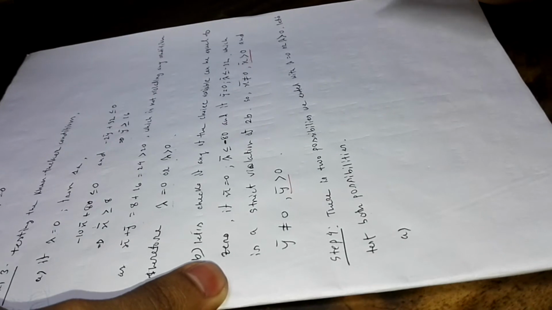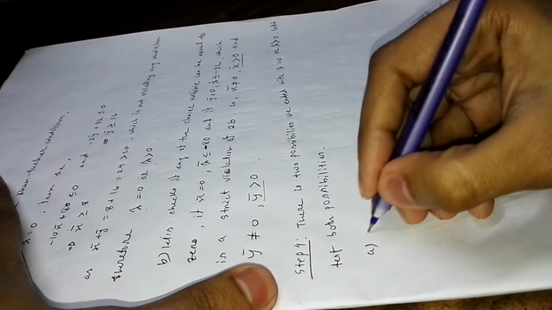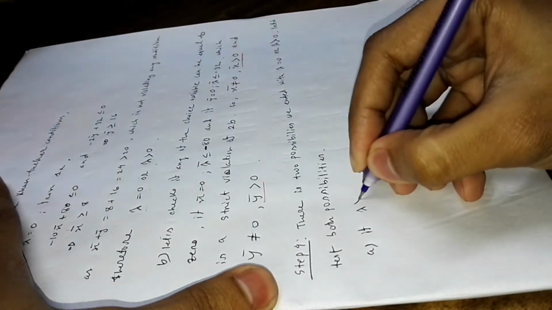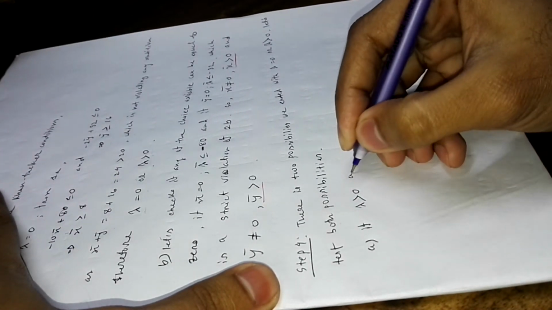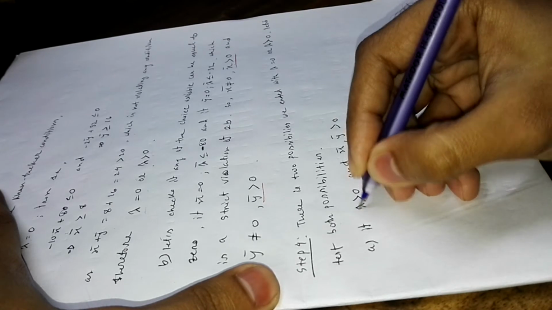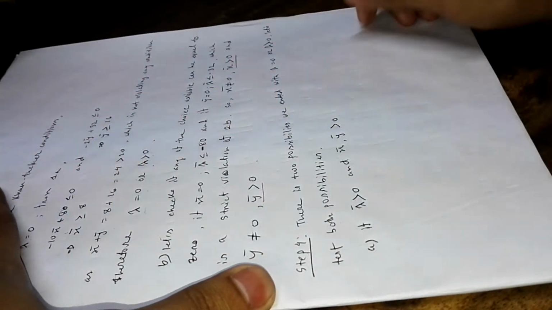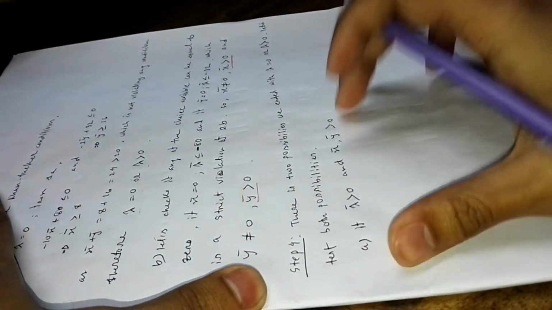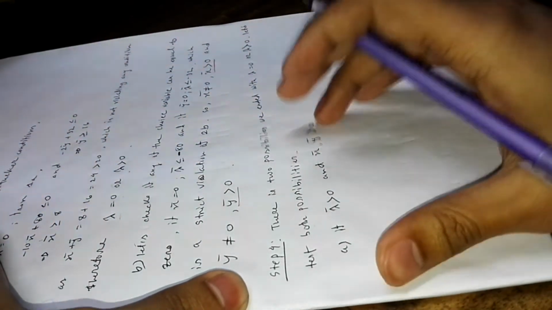Okay, checking A. So first one would be if lambda is greater than 0 and x and y are also greater than 0. This is one possibility. So let's check if this is true.